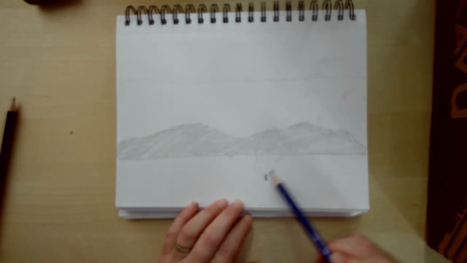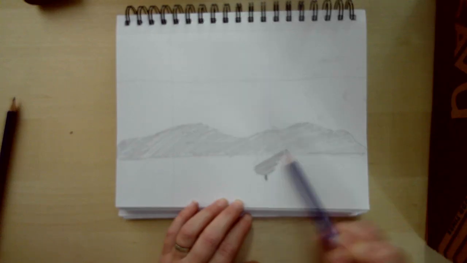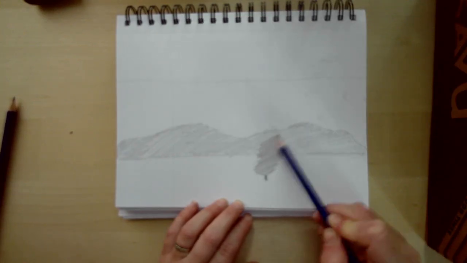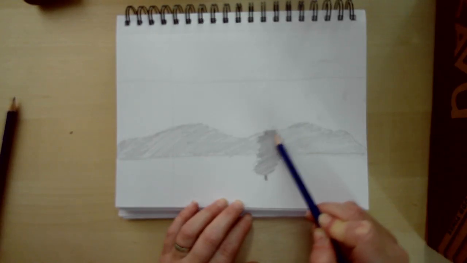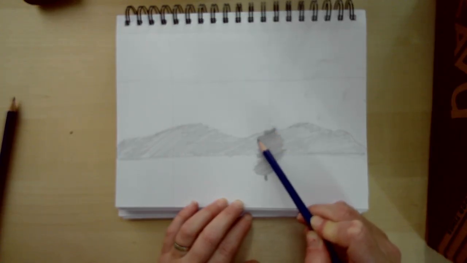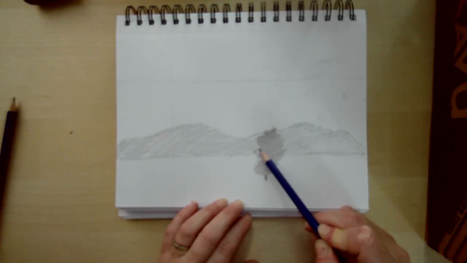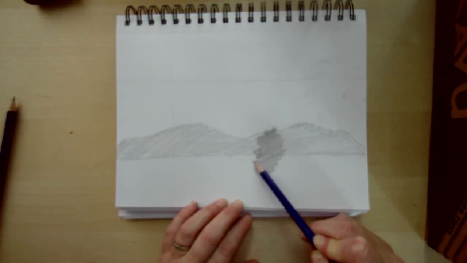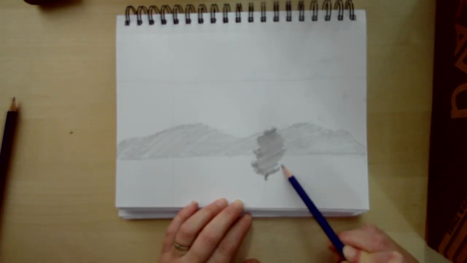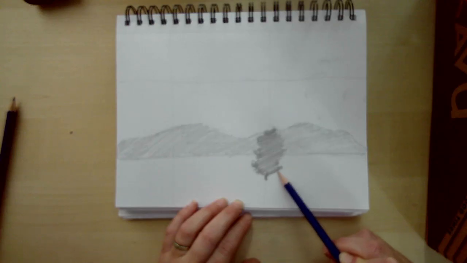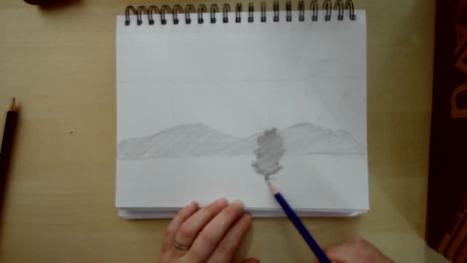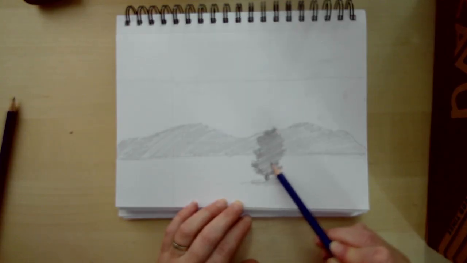Then once again, I'm going to shade this in a little bit darker so that you can see exactly what I'm doing. I'm using the edge of my pencil again, and I'm going to add a little bit of detail to make this look a little bit more tree-like. Kind of like a little bit of a background.